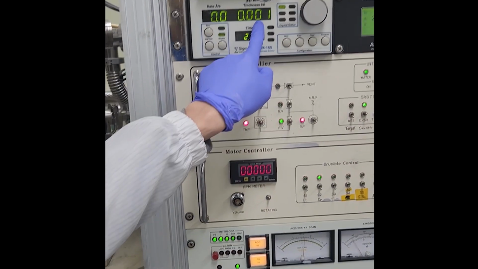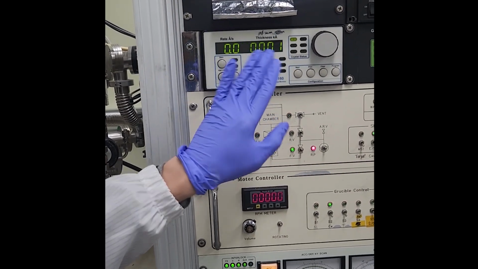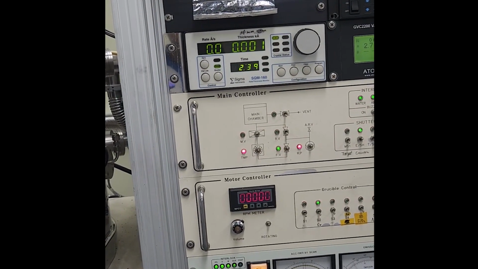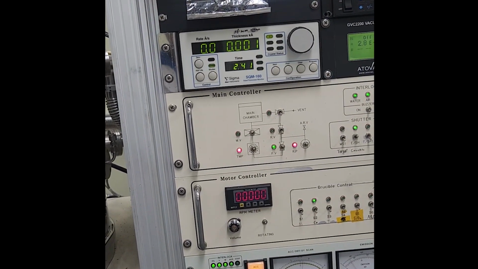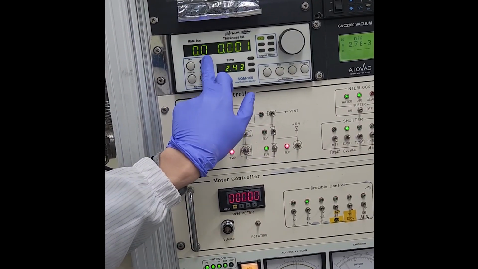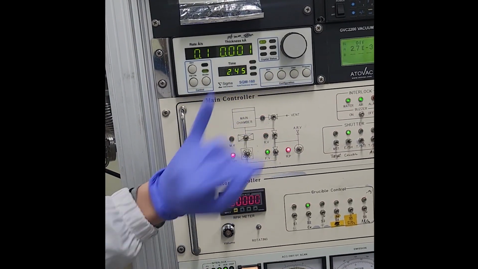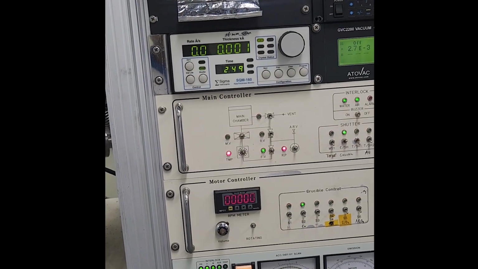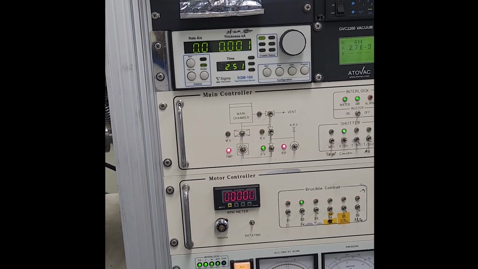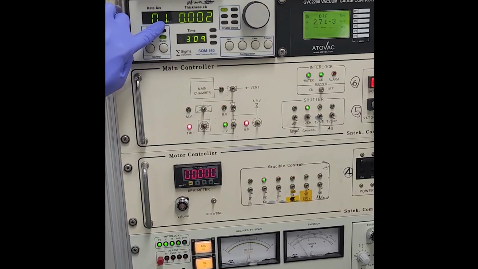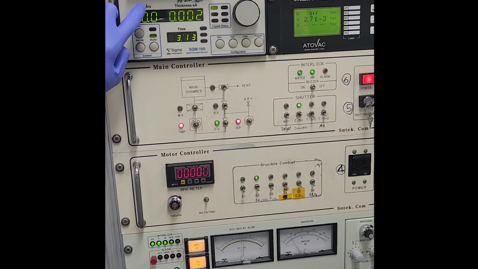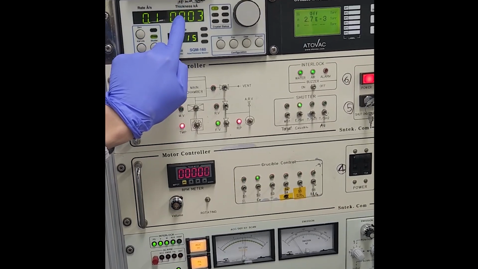The thickness goes to the cap of the target first, so wait until it reaches 0.2, and then you can open the target. The rate in angstrom per second is controlled by this, and this one is thickness.